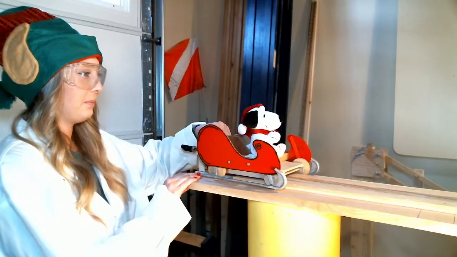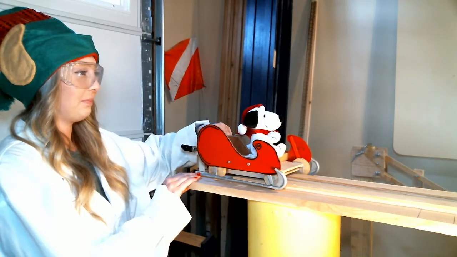As I said, for this first test, we're going to have Santa's sleigh empty. So we have a relatively small mass. And we'll take a look and see what that acceleration looks like. Then we'll compare it to a heavier sleigh in the second test. 3, 2, 1, 0.